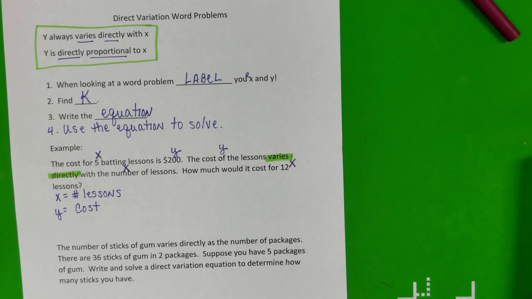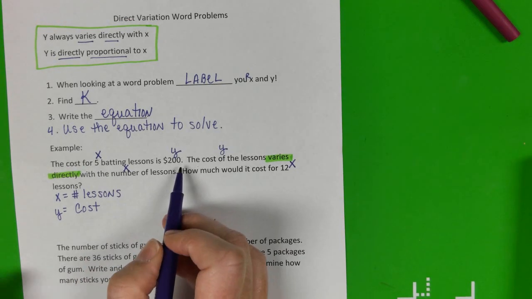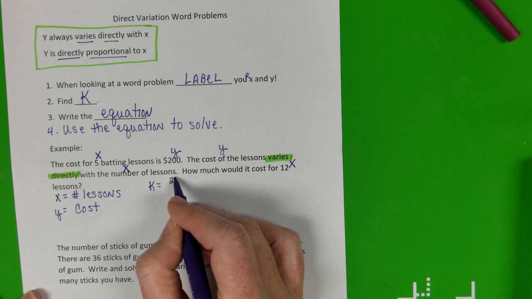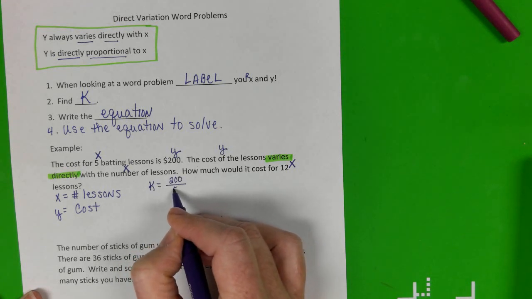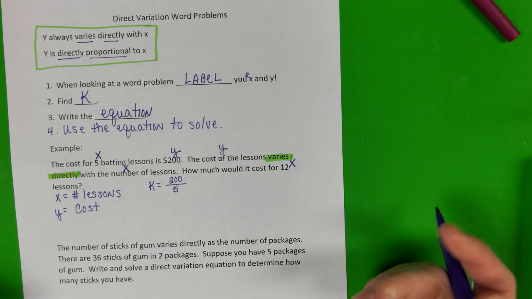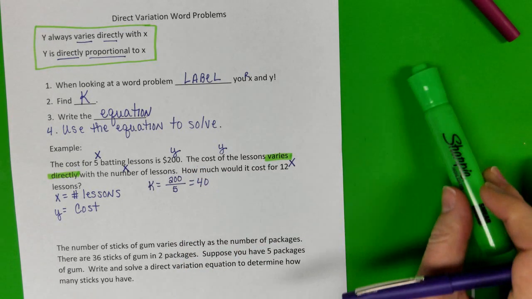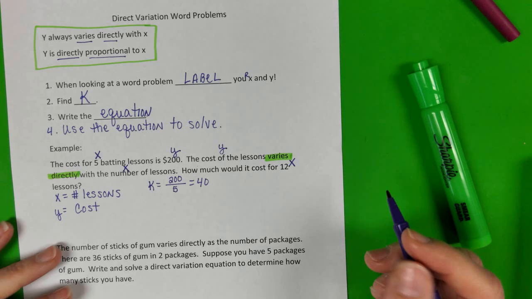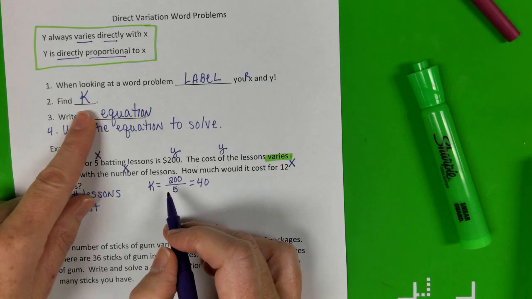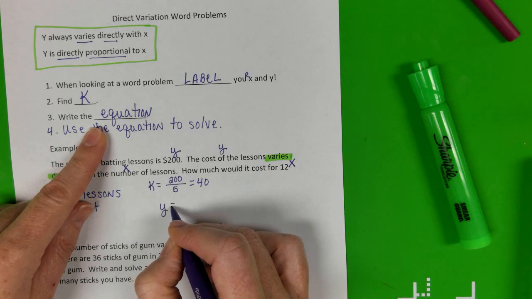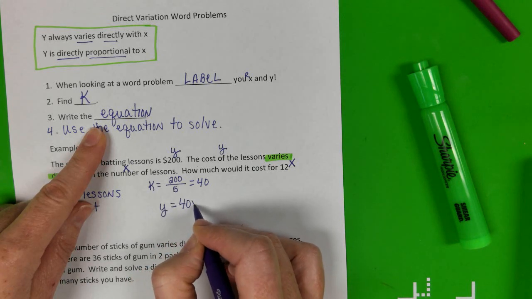Okay, so we've labeled it. Now we need to find k. If we know that for 5 lessons, it costs $200, then to find k, I can simply do 200 divided by 5. 200 over 5, which is 40. So it basically costs $40 per lesson. That's a cheap lesson. Okay, so we found k. Now we can write our equation. So our equation is y equals 40x.